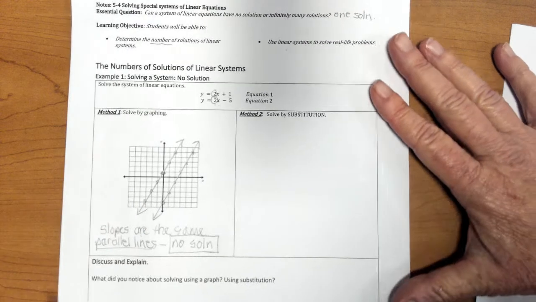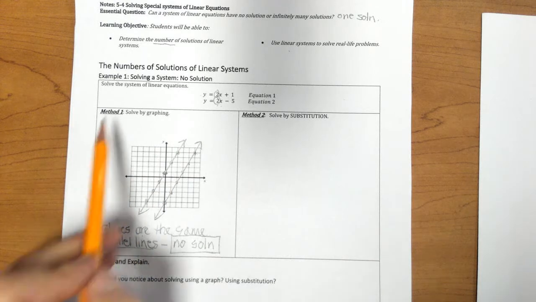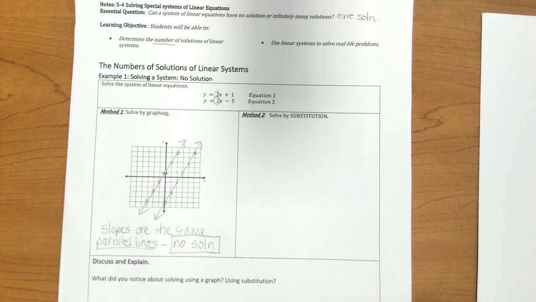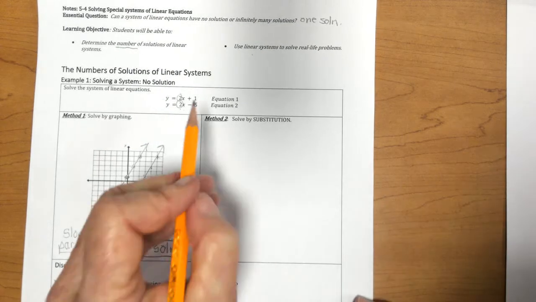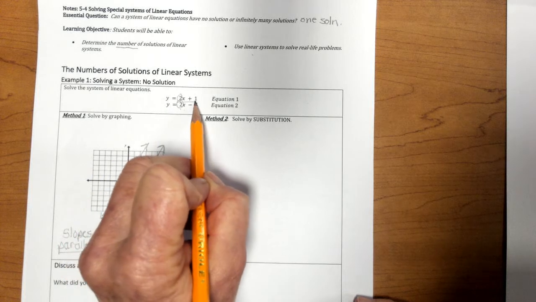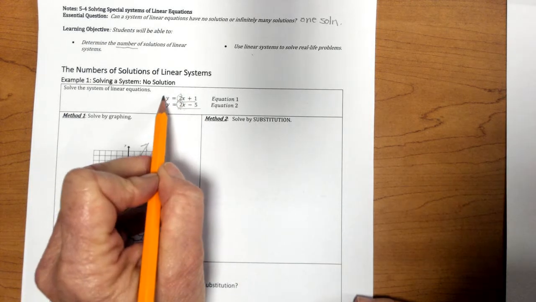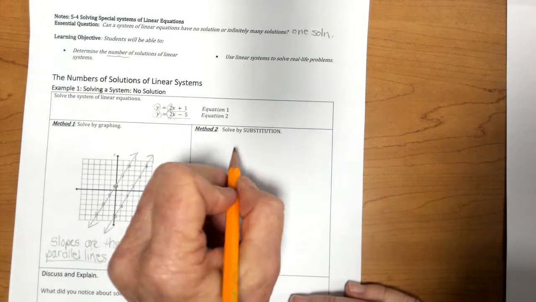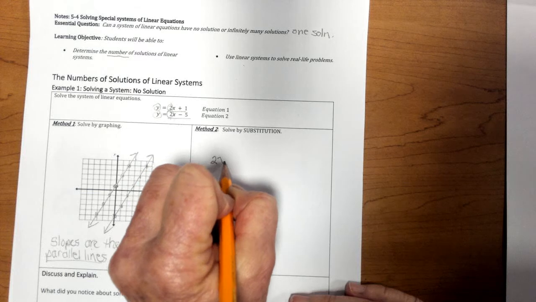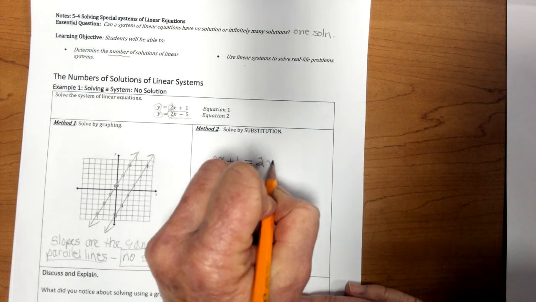So let's just verify again, because we don't always have a graph to graph things with. So let's take a look at what happens when I solve by substituting. Well, take a look that this equation 2x plus 1 and this equation 2x minus 5 are both equal to y. Therefore, I can put these two equations equal to each other.